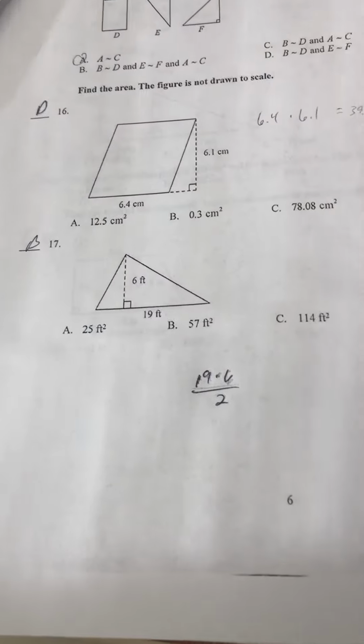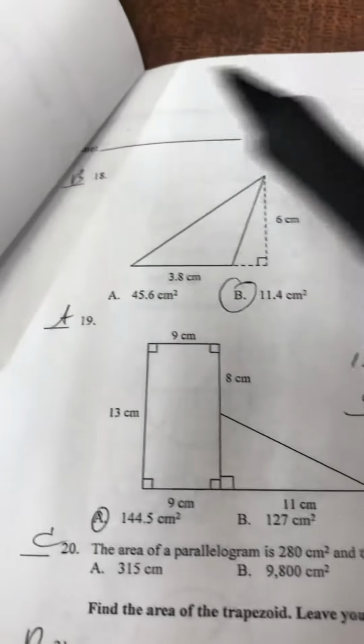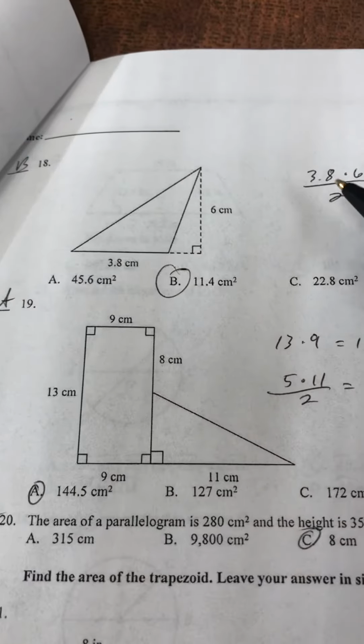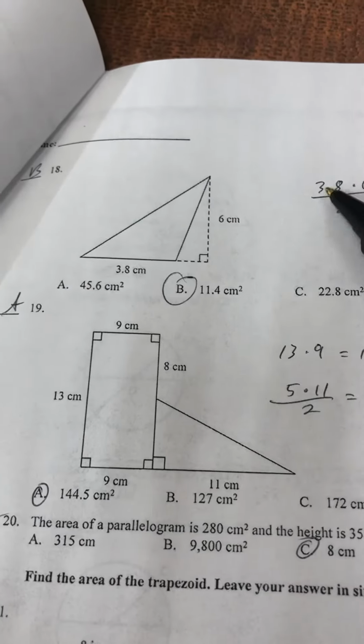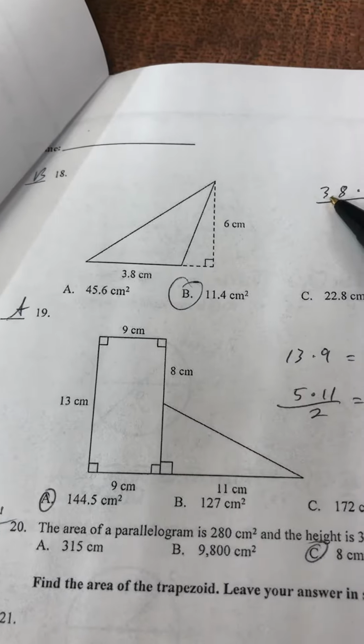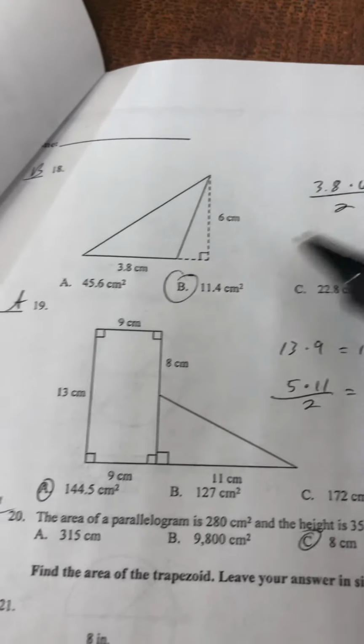Ends up being 57. Number 18. I'm just taking half the base times the height, so 3.8 times 6 divided by 2, I get 11.4.